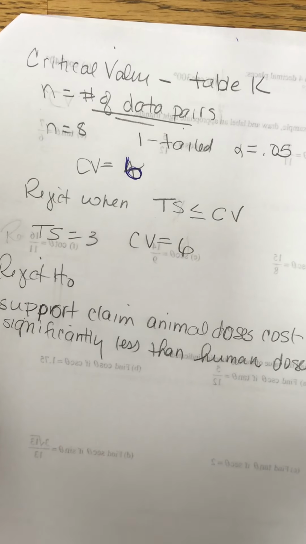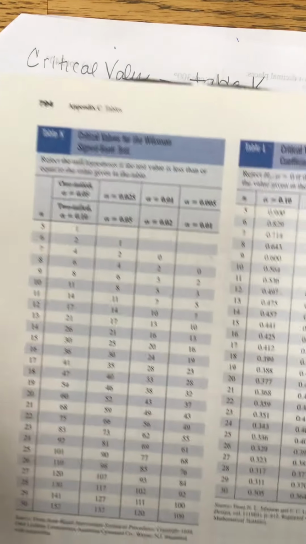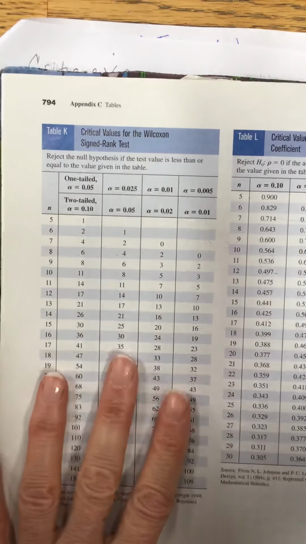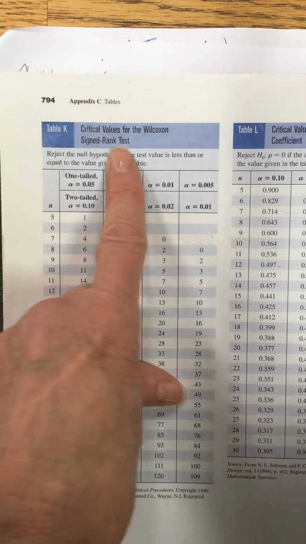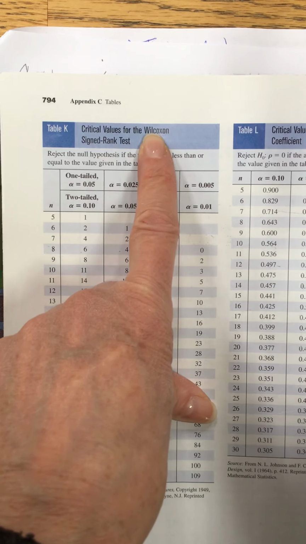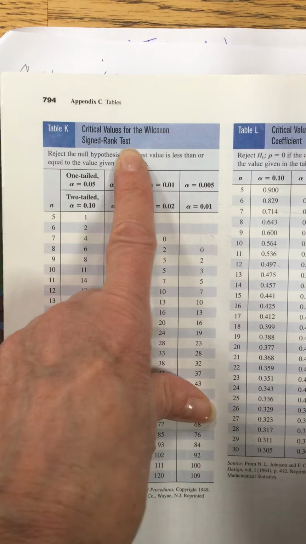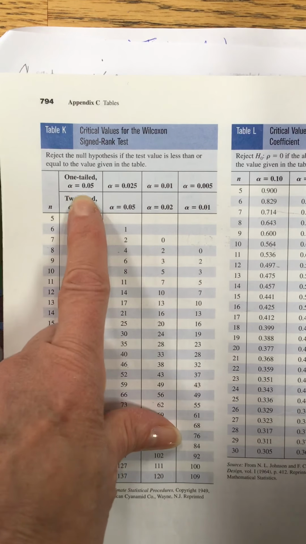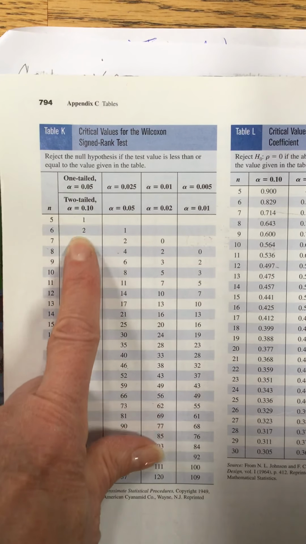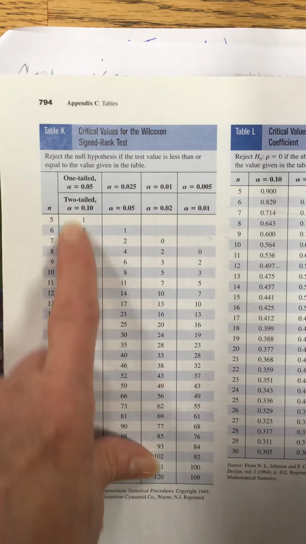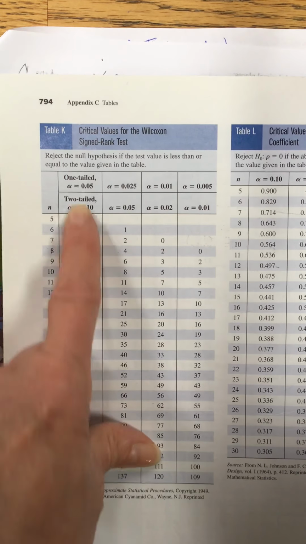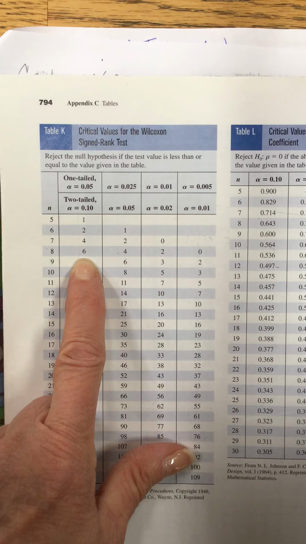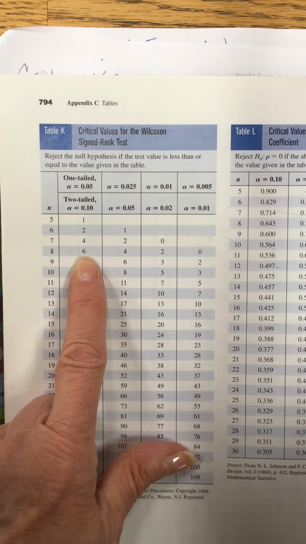Here is, it's called Table K. Table K doesn't mean anything. It's just that the tables in this book are listed alphabetically. But it says critical values for the Wilcoxon signed rank test. We have 8 data pairs. We are one-tailed, and there's your 0.05. So if you go to 8 data values, 8 pairs of data, one-tailed, 0.05, there it is. There's your critical value, which is 6.